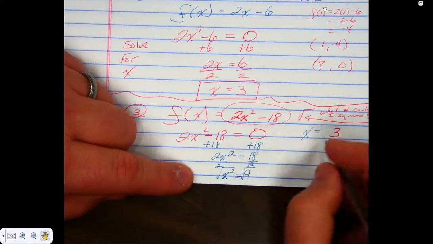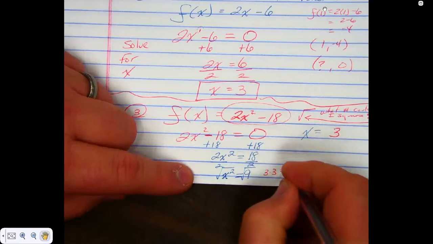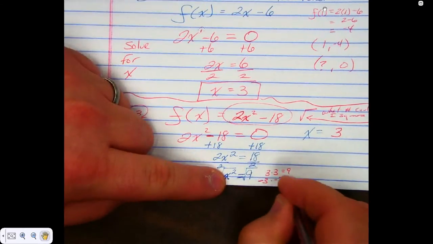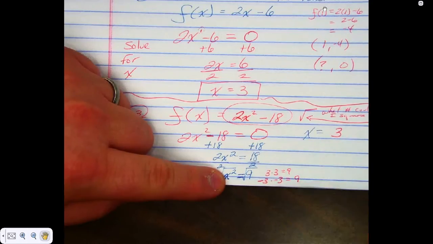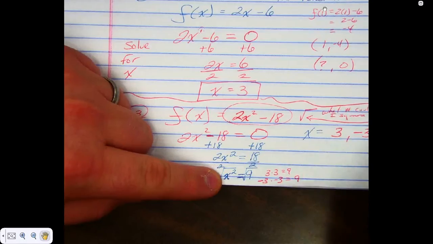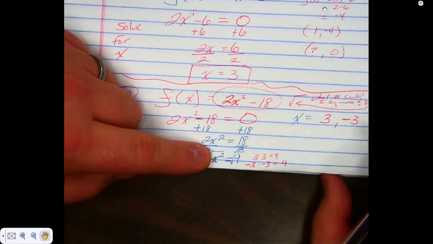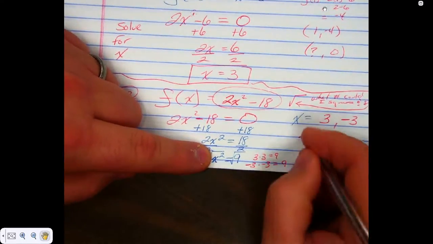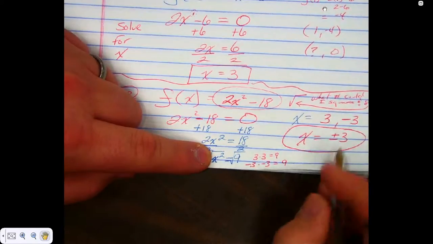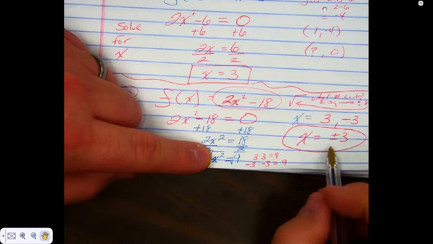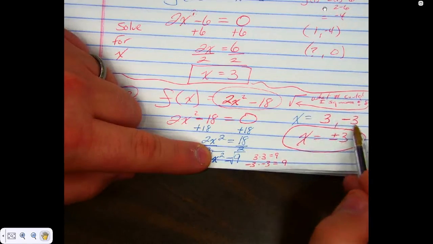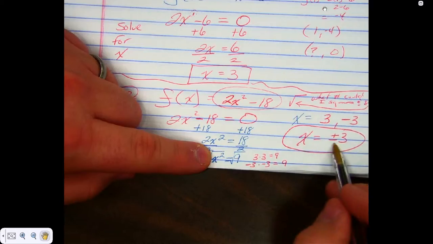The reason you said the square root of 9 was 3 is because 3 times 3 is 9. Guess what else? Negative 3 times negative 3 is also a positive 9. So it's positive 3 and negative 3. So there are 2 answers. You'll see this written as positive negative 3. It's the lazy way of writing 3 comma negative 3, but it means 2 numbers.